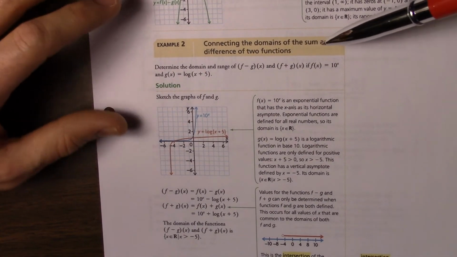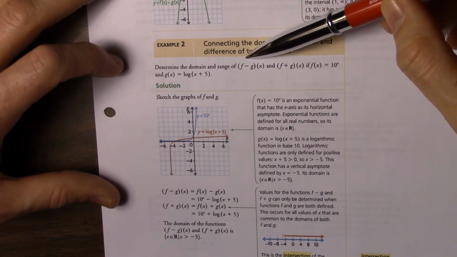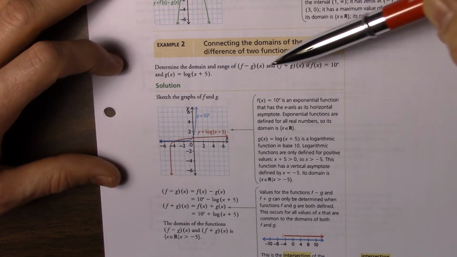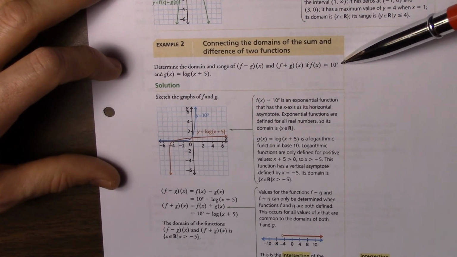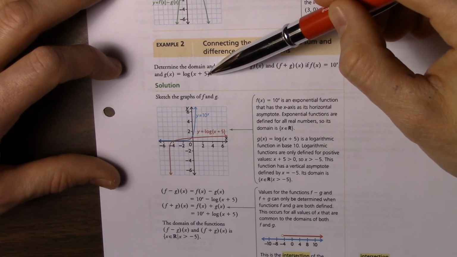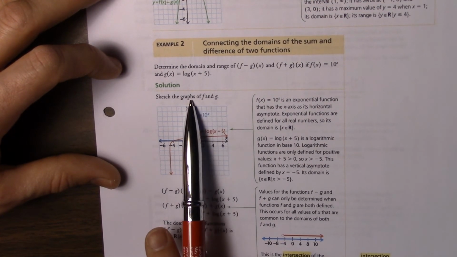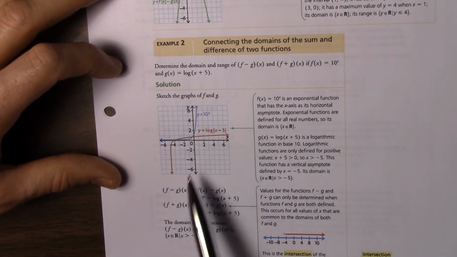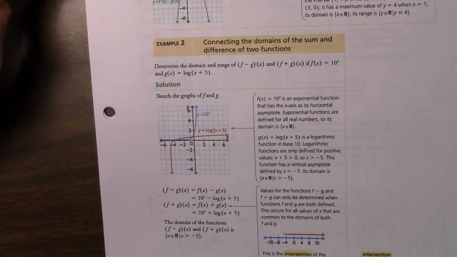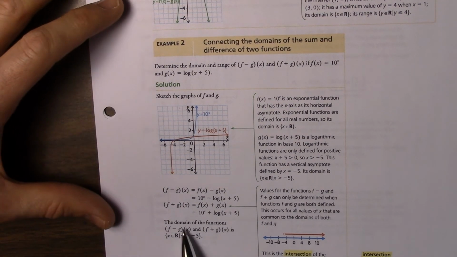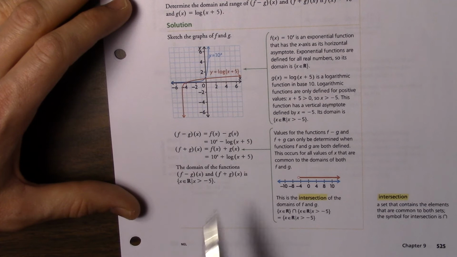All right, example 2, connecting the domains of the sum and difference of two functions. So if we have the domain and range of the difference of functions and the sum of functions, if f at x is 10 to the exponent of x, and g at x is log x plus 5. The first thing we do is we sketch the graphs of f and g. So there's f and g, and we can determine the domain and range of those graphs by just looking at them here on the graph. Okay, and then from that we can determine the domain of the difference of functions and the sum of functions.